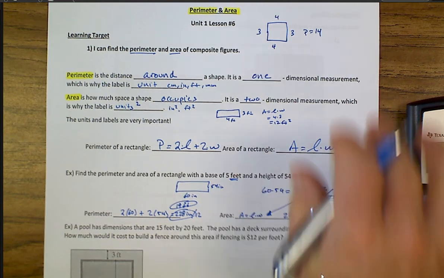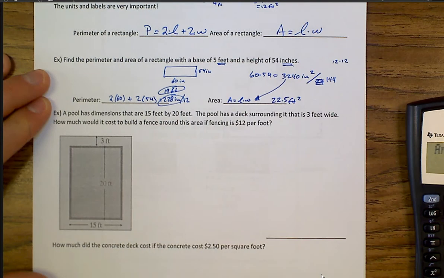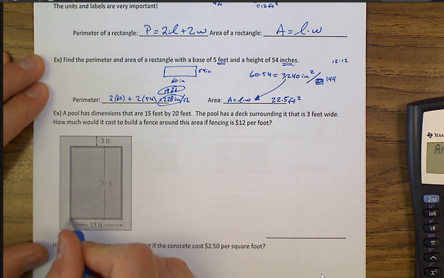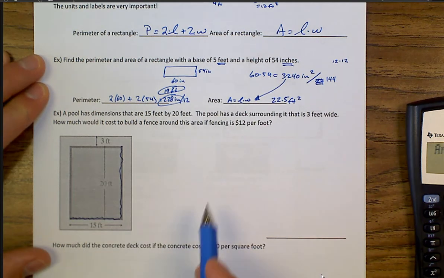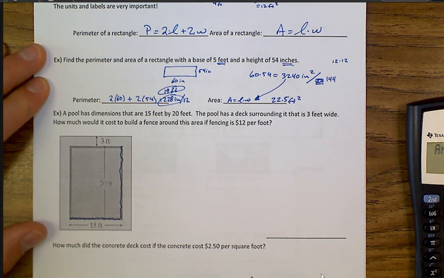Let's take a look at another example. This is somewhere where you have to do some figuring out. A pool has dimensions that are 15 feet by 20. So if you can't read this, this is your pool here. All right, 15 by 20. The pool has a deck surrounding it that is 3 feet wide. How much would it cost to build a fence around this area, if fencing is $12 per foot?